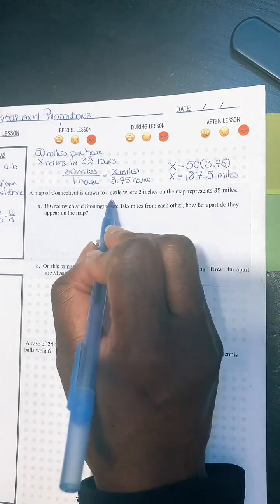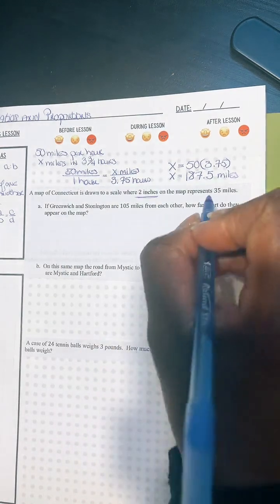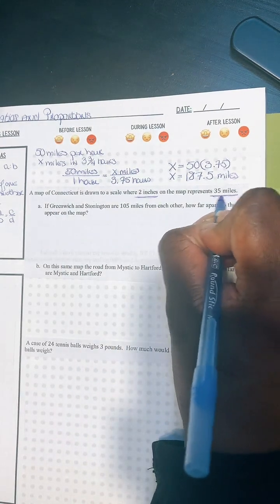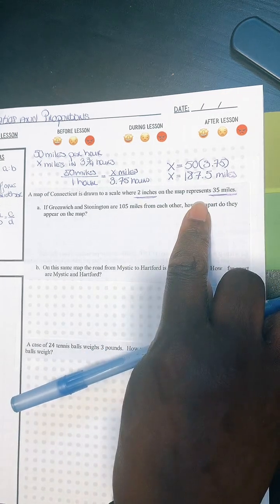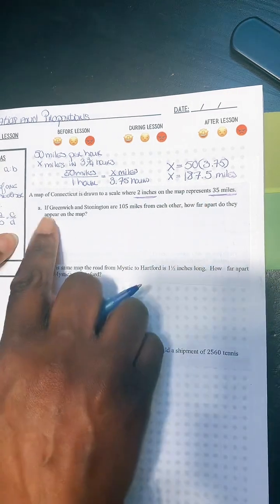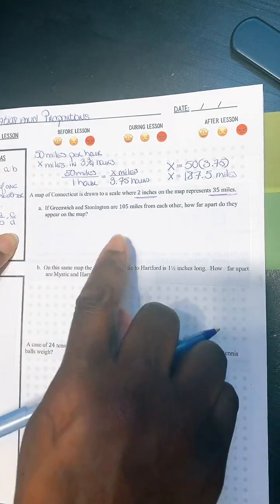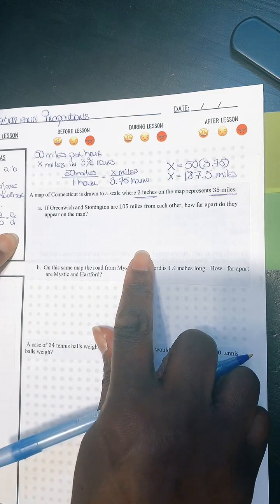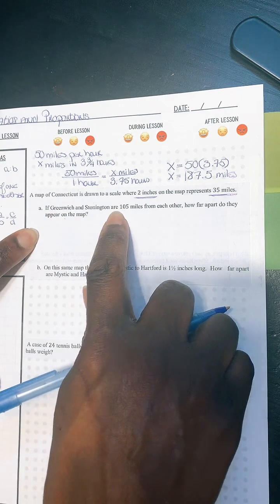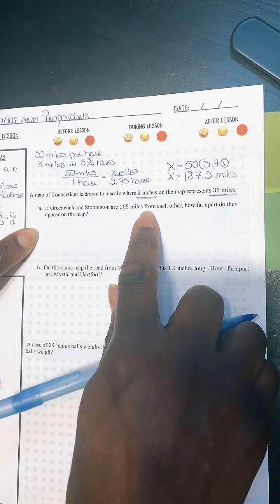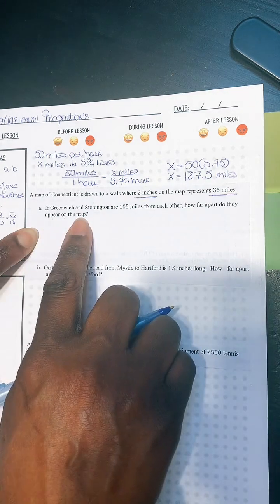So we have a scale where 2 inches on the map represents 35 miles. This is your first ratio. Then they give us another question so we can figure out the other ratio. If Greenwich and Stonington are 105 miles from each other, how far apart do they appear on the map?